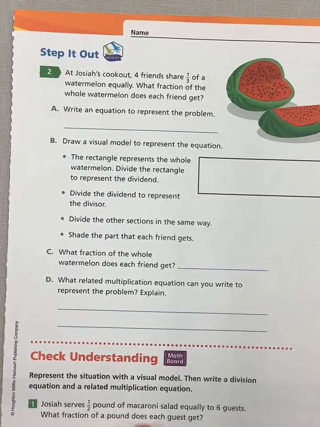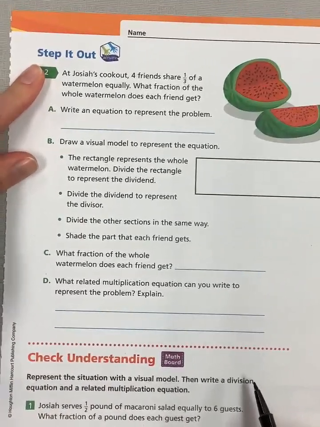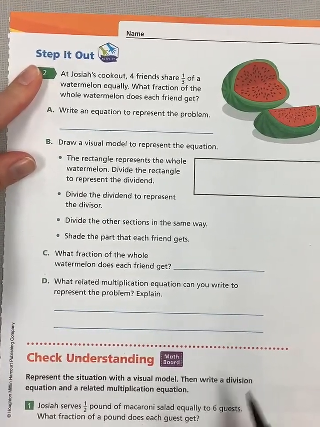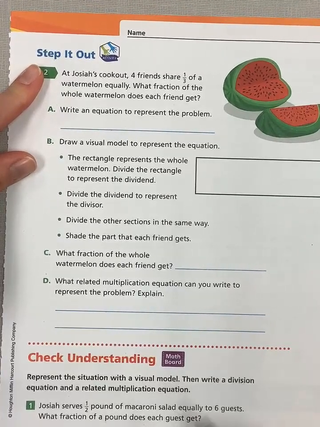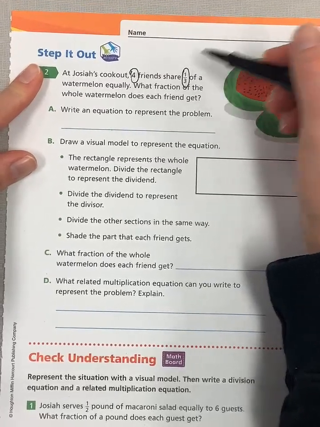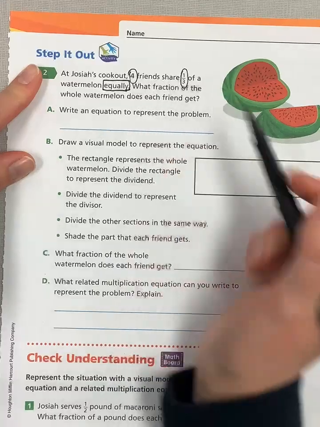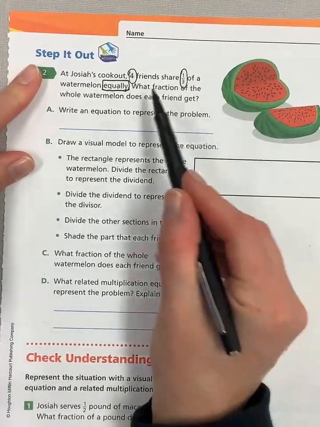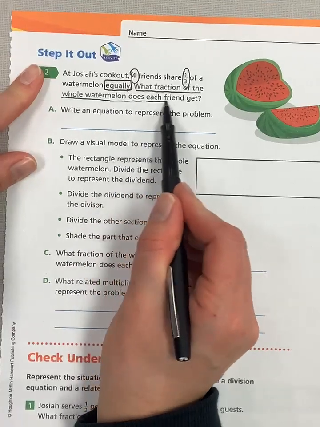So again, let's start with the word problem. At Josiah's cookout, 4 friends share 1/3 of a watermelon equally. What fraction of the whole watermelon does each friend get? So I have 4 friends and 1/3 of a watermelon equally. If you see the word equally, it almost always means that you are dividing it somehow. My question is, what fraction of the whole watermelon does each friend get?